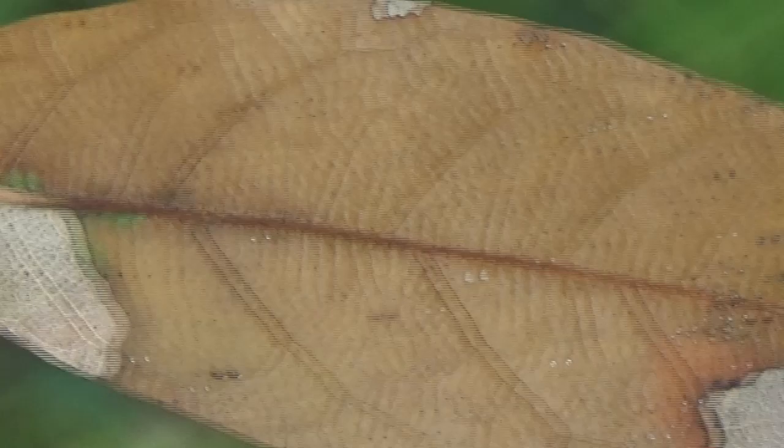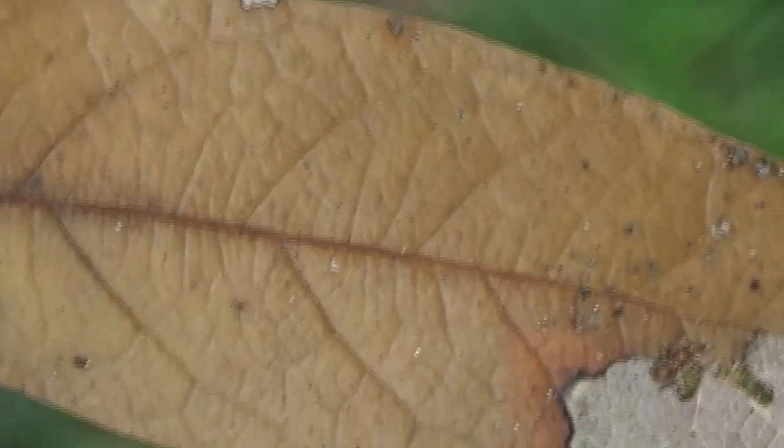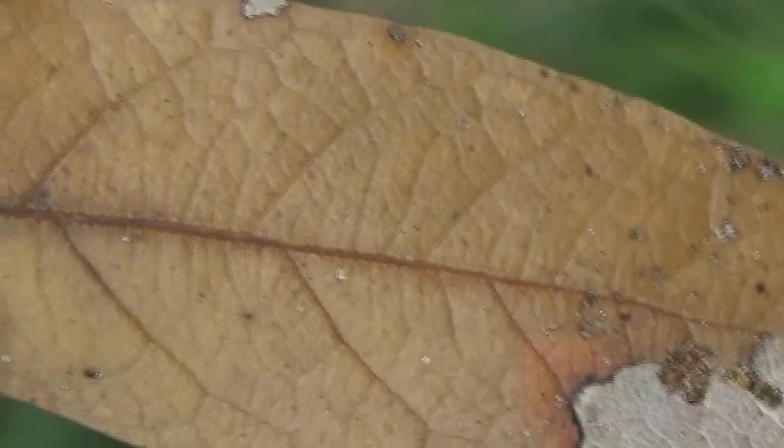Oh, they're definitely not running parallel. They're netted or branched, meaning it's a dicot. Division Magnoliophyta, class Dicotyledonea, a dicot.